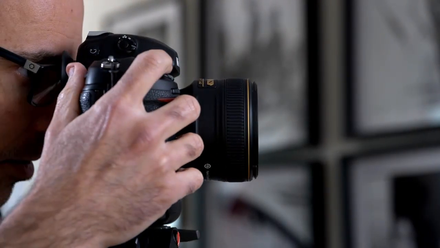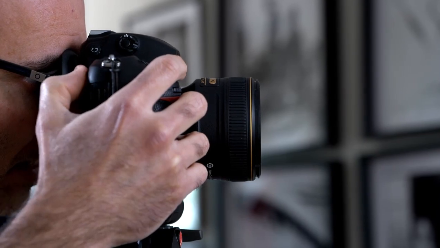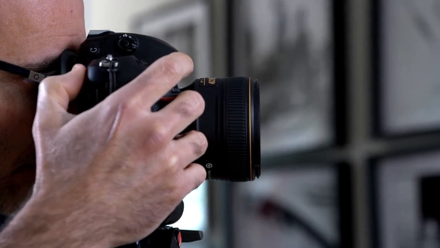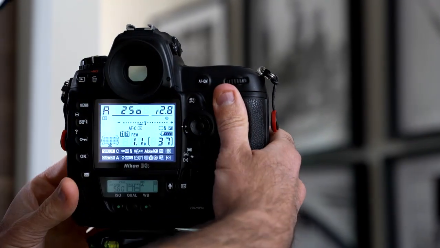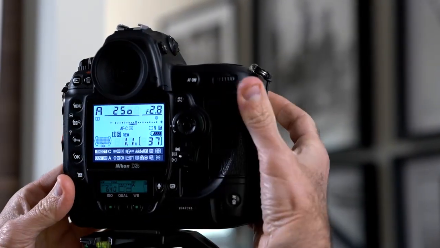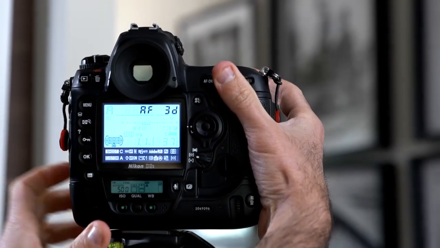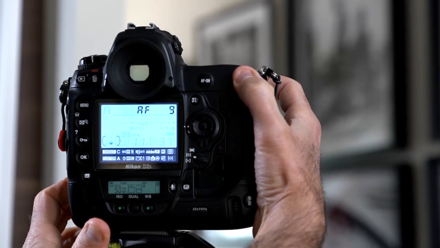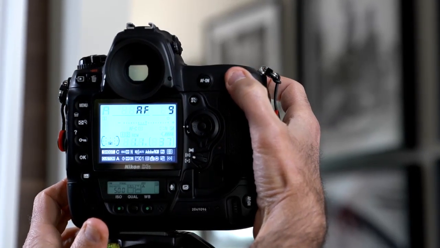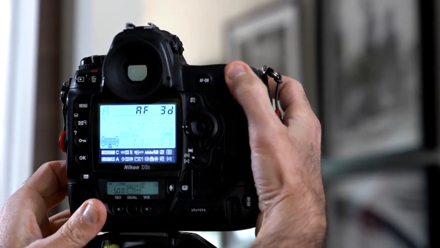That means that pressing this button, I will be able to switch from 9, 21, 51 or 3D tracking. Let me show you on the back screen here. When I press the FN button, I switch from AF 3D to 51, 21, 9 area. You can see it changing, and now I am in 3D.